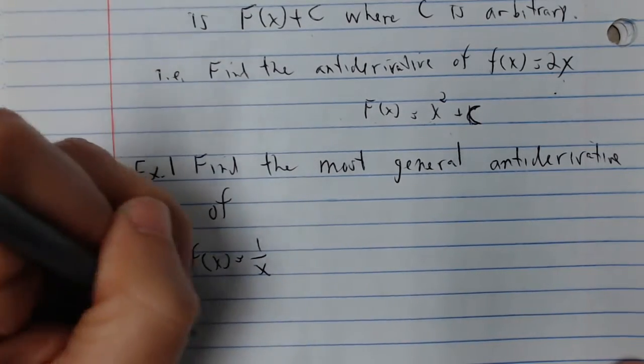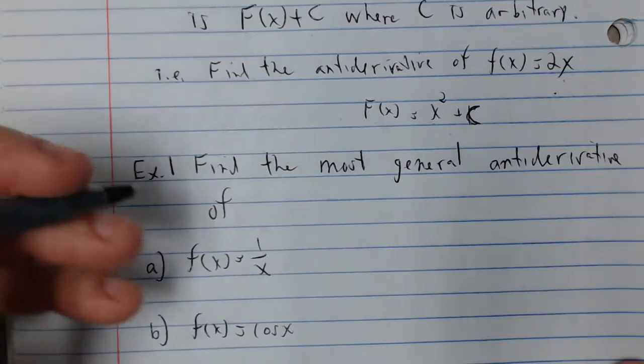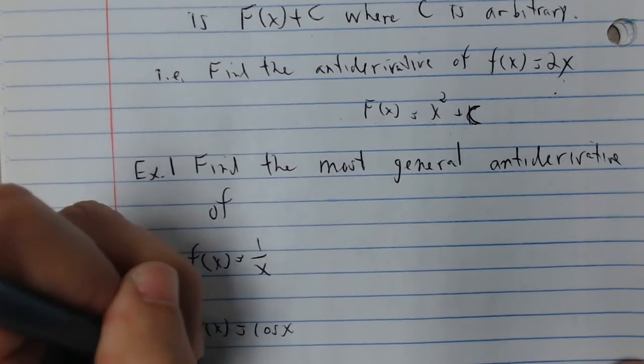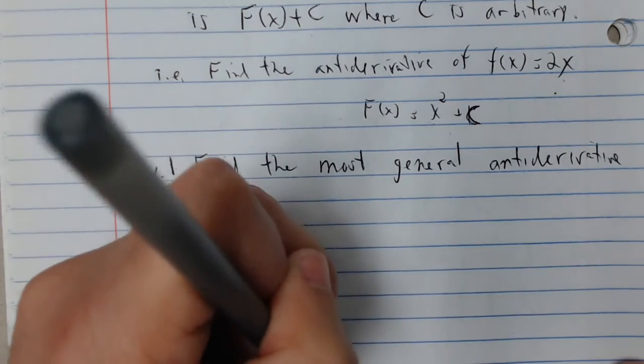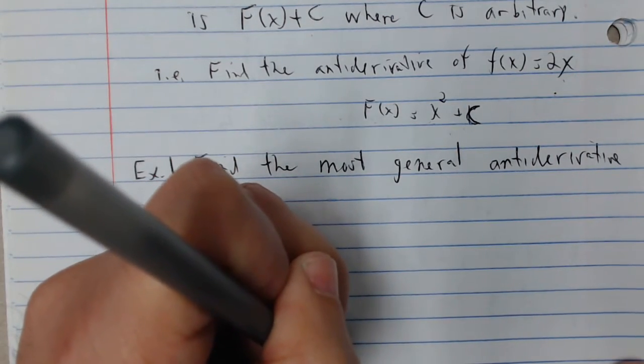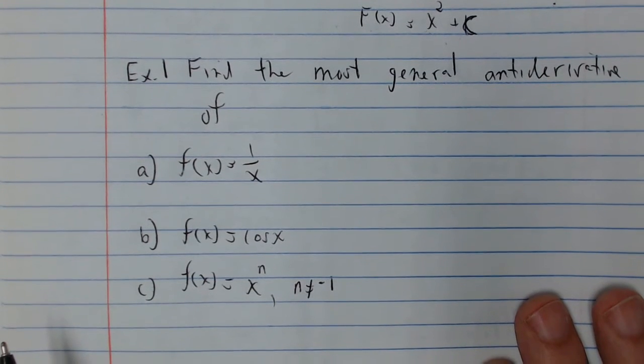B, f of x equals cosine of x. And C, f of x equals x to the power of n, and we're saying n does not equal -1. Okay? So these are the 3 problems that I want you to work on.